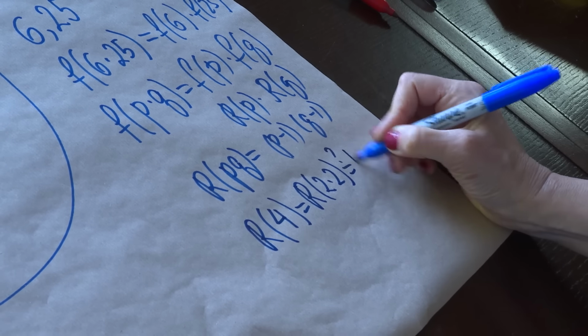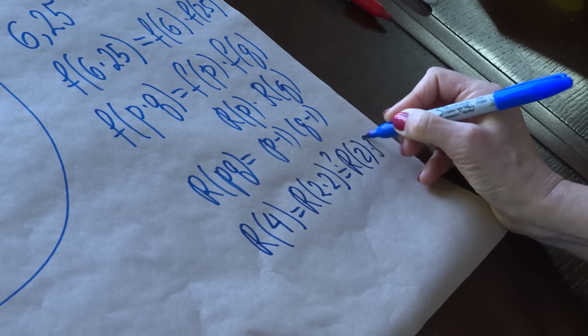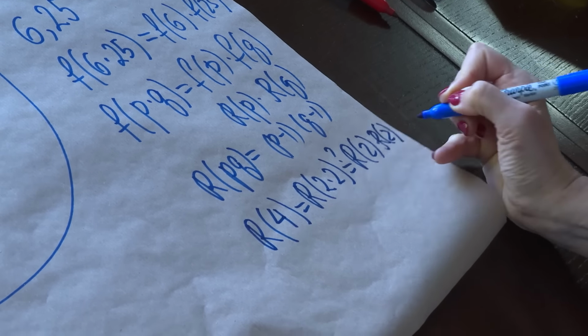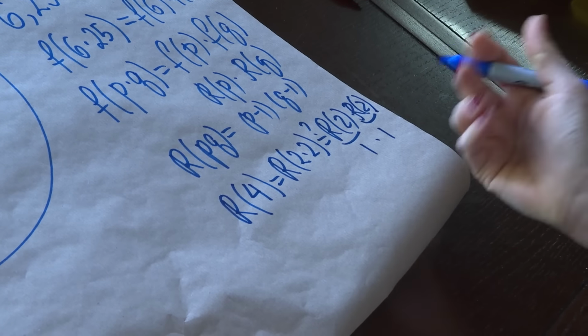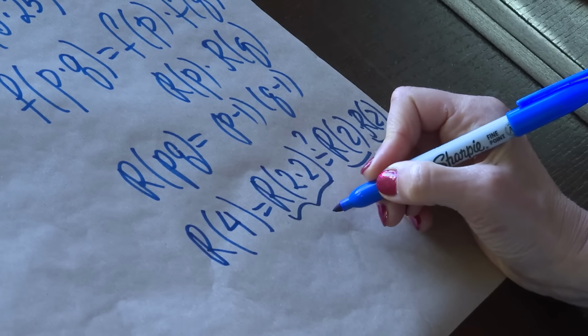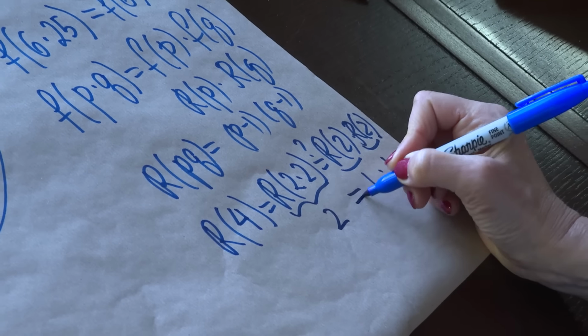But is that equal to the Raffle of 2 times the Raffle of 2? No. Raffle of 2 is 1. So on the right-hand side, I just have 1. But Raffle of 4 wasn't 1. It was 2. So if they are not co-prime, don't even dare plug them into this formula. There are no guarantees that this formula would work.